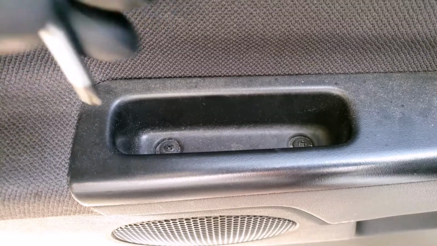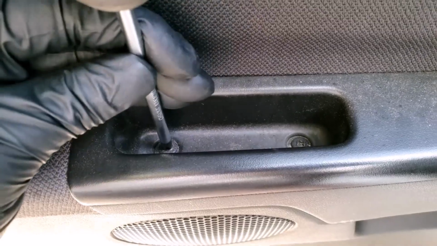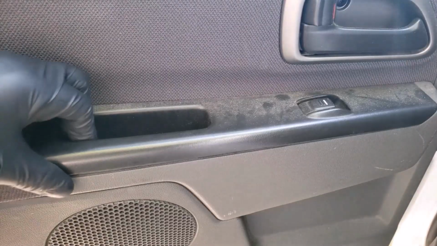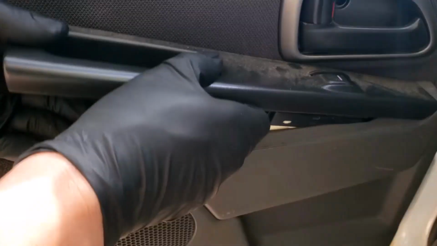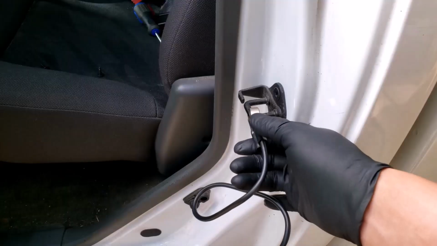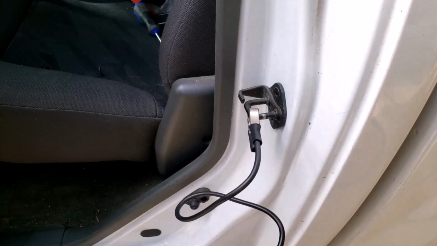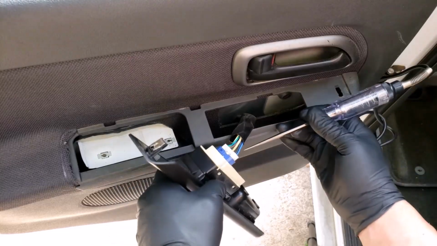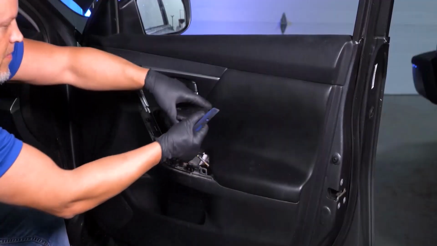To test the switch, carefully remove the switch panel using a trim tool or a flat screwdriver. If the switches are the same on another door, swap them and try operating the window again. If the window works after switching, this confirms that the original switch is faulty and should be replaced. Next, check the window motor for problems.